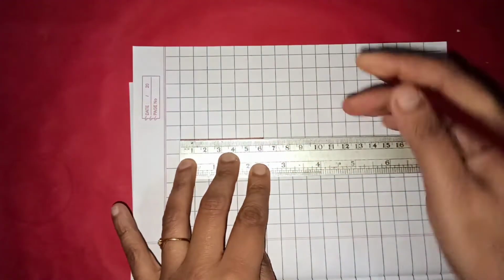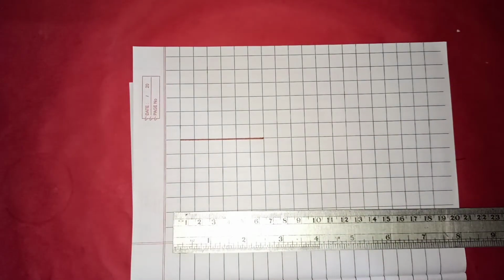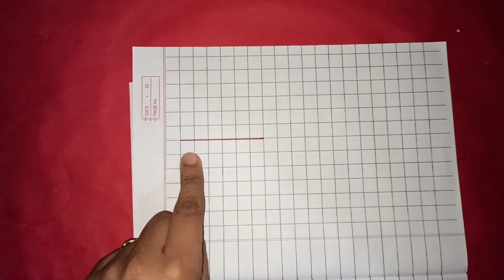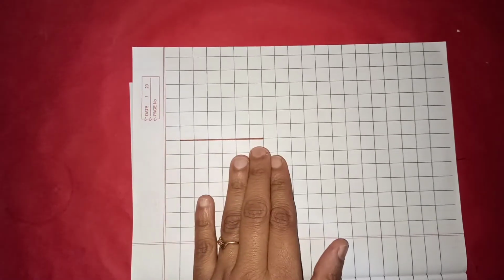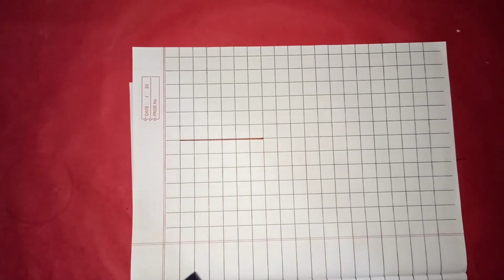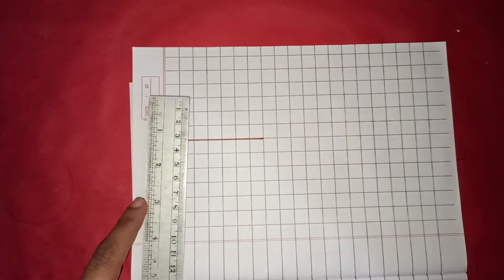This is the first diagonal. Now the second diagonal I am going to draw with a different color. Now it's going to cut this diagonal at 90 degrees only, but it will not bisect this diagonal, but it will itself be bisected. Let's see how.